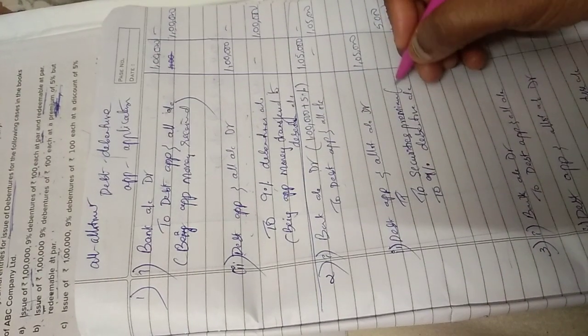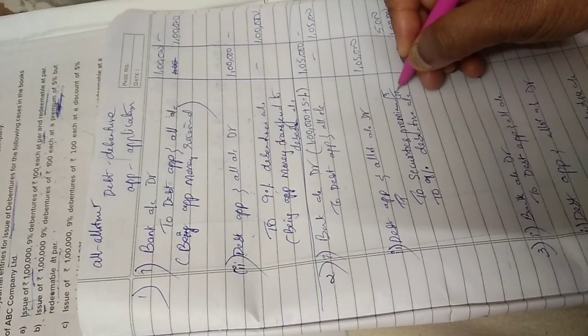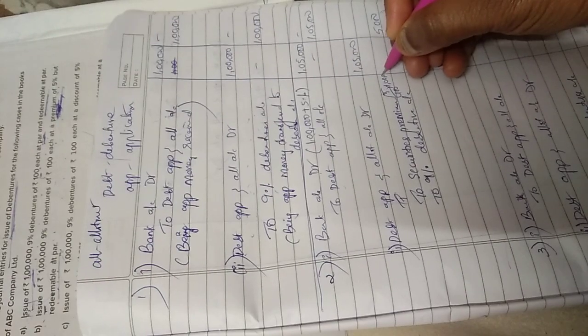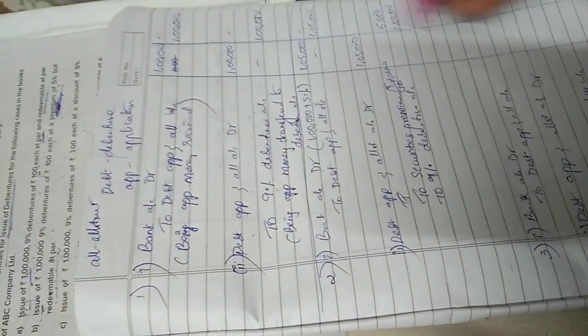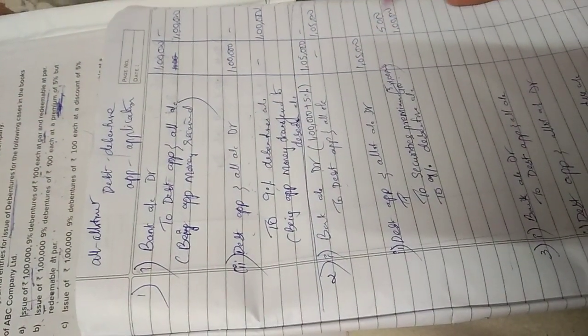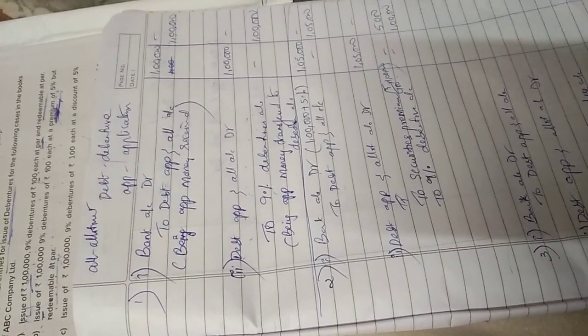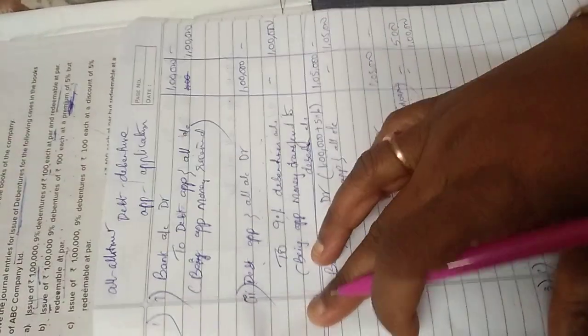If you want, you can work it out also. 5% on 1 lakh gives me, the question says premium of 5%. So 5% on 1 lakh gives me 5,000. So whichever way you do, you will get the same answer. Okay. Moving on to the third case.